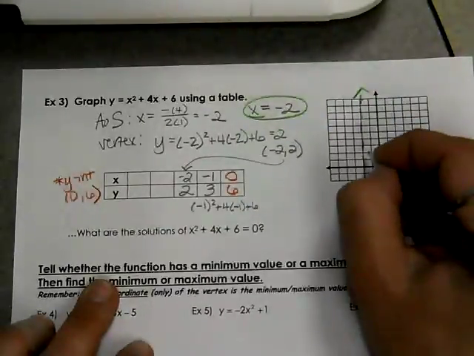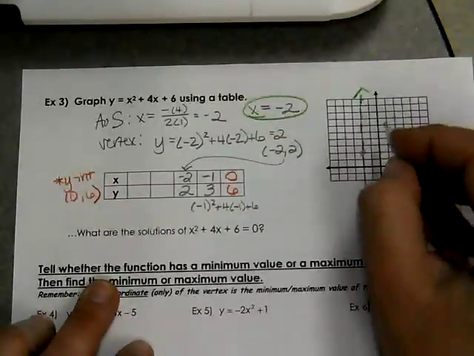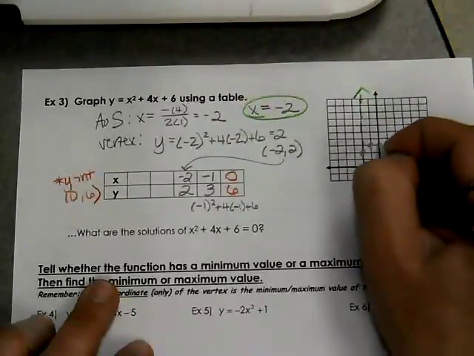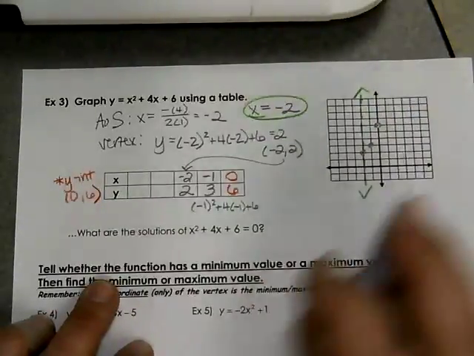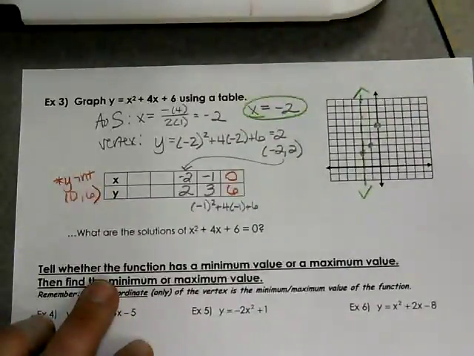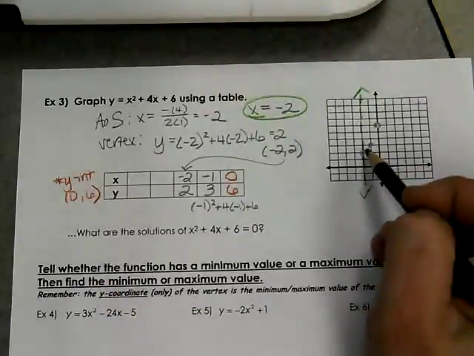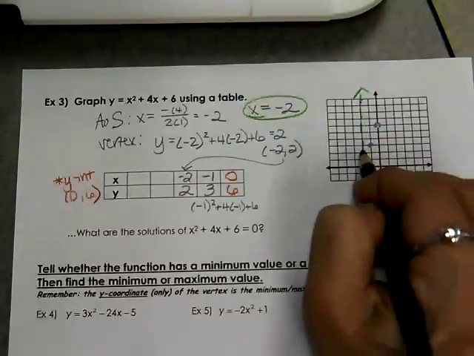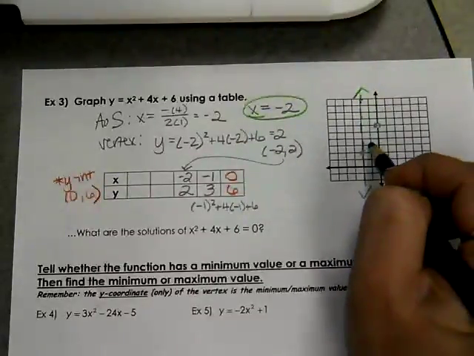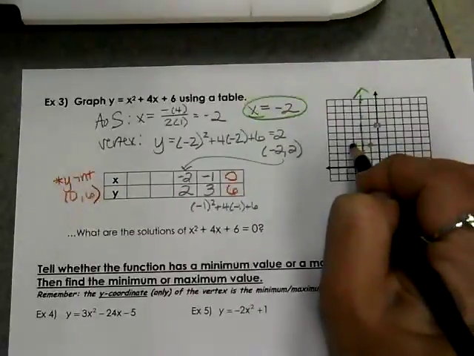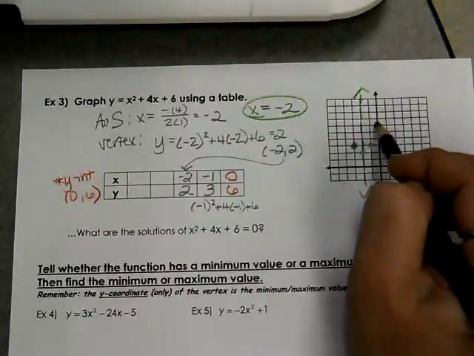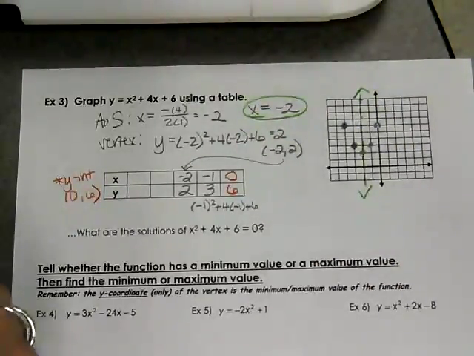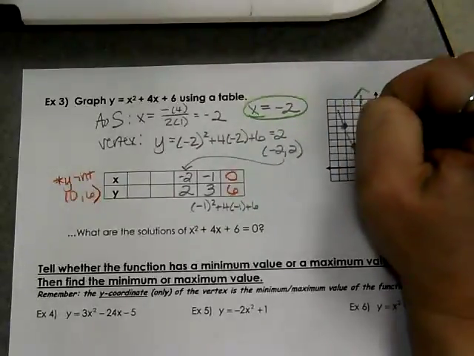Plot our points: negative 2, 2, 1, 3, and 0, 6. Now we can reflect over the axis of symmetry to get other points. Here, the vertex reflects onto itself. This one will reflect one to the left of the axis, and this one will reflect over 2 to the left. And we can connect those points.